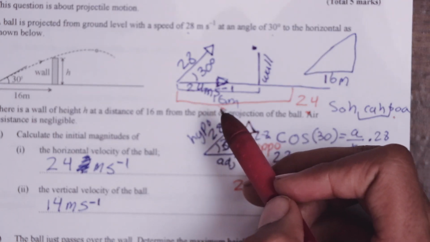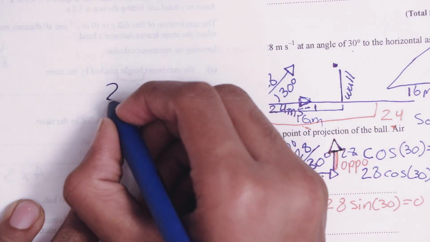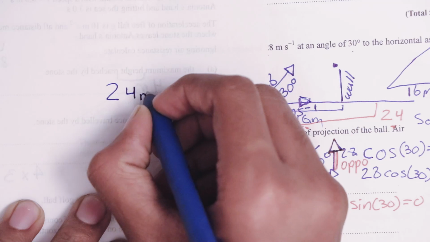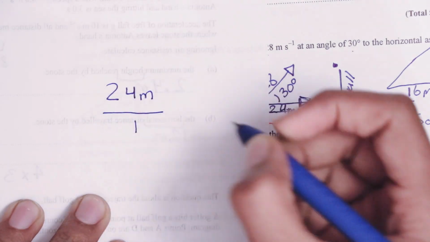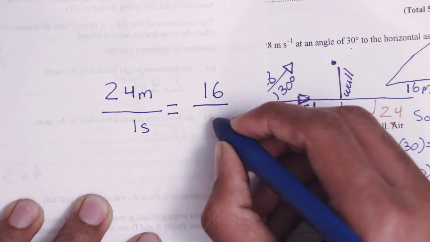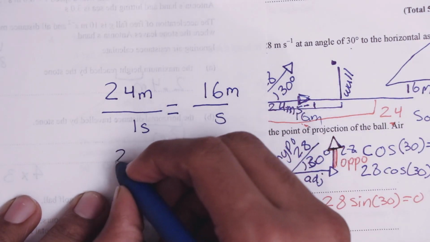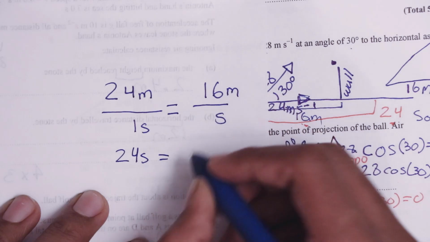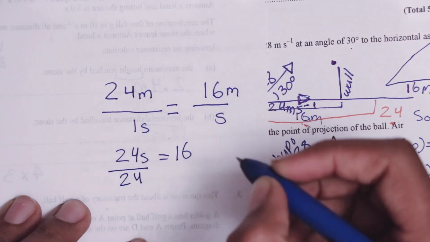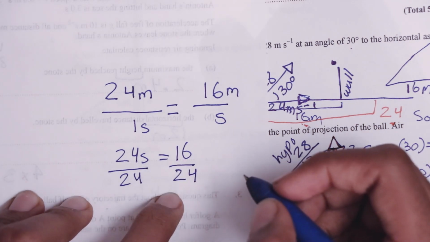So, if we do that as a proportion, we know that it takes 24 meters to go 1 second. But how many seconds does it take to go 16 meters? 24 times s, so 24s equals 1 times 16. So s is just 16 over 24, our meters over the meters it takes.